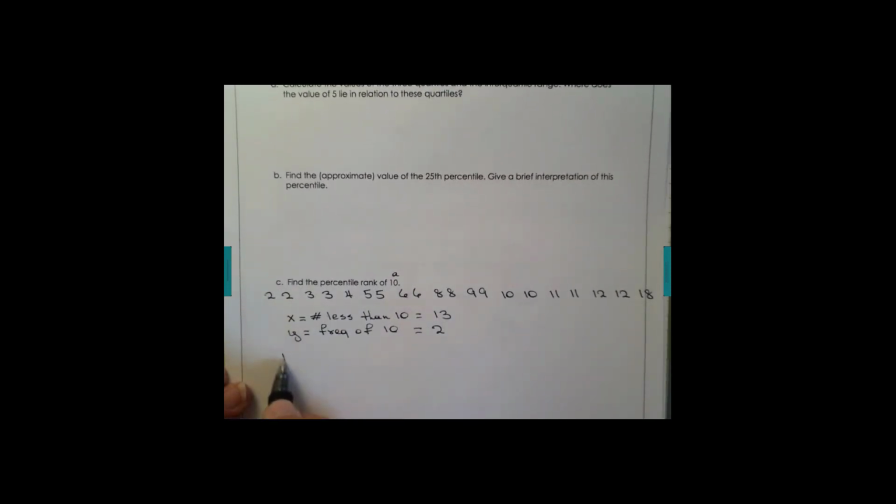Now, here's your formula for percentile rank. You're going to say the percentile rank of 10 is going to equal that X value, which is 13, plus 0.5 times the Y value, which is 2, all divided by the number of items in the data set, which is 20, and then we will multiply this times 100%. Okay, all of that will have to be multiplied times 100%.